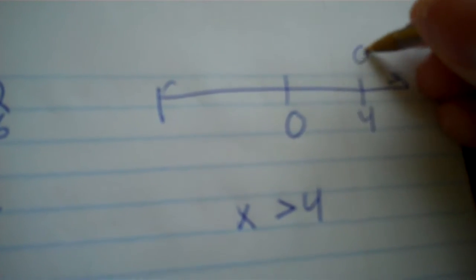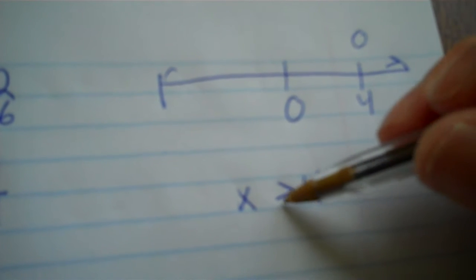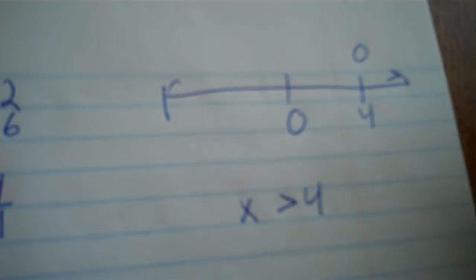4 is a critical number. Circle. We're not going to fill it in because we don't have the bar under the greater than sign. And then when it eats the x, it goes this way. So x can be any number going that way.